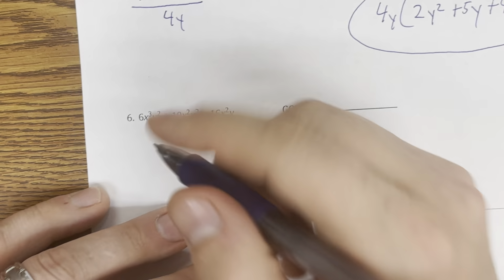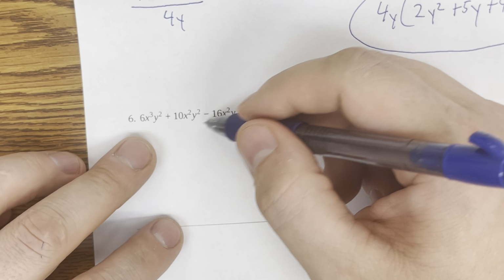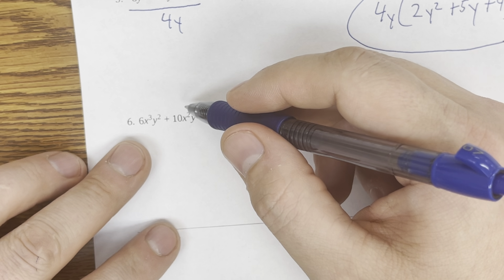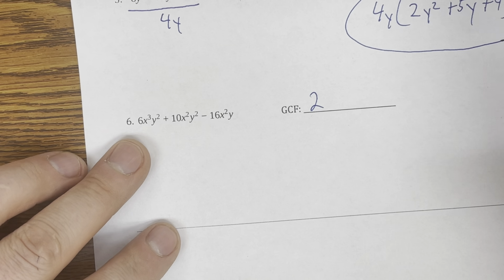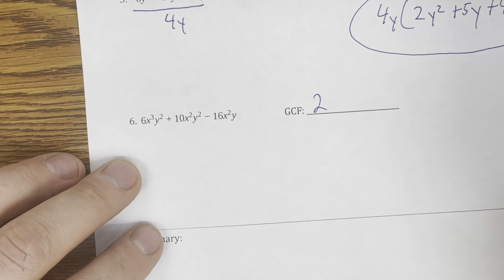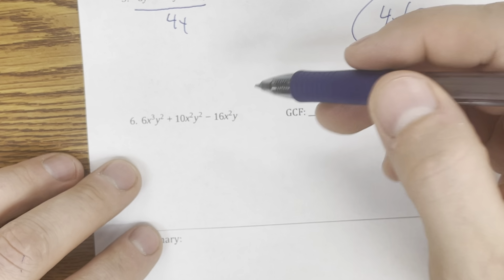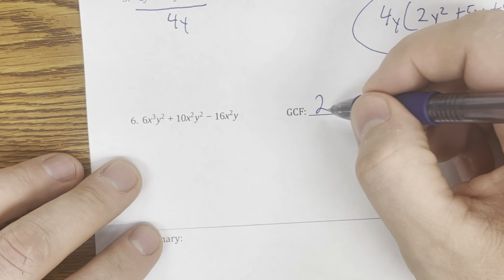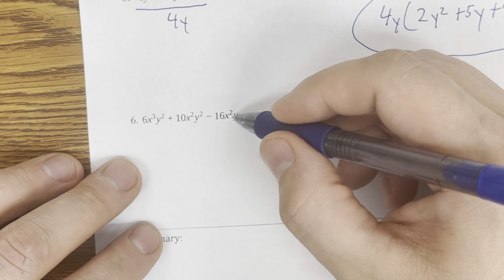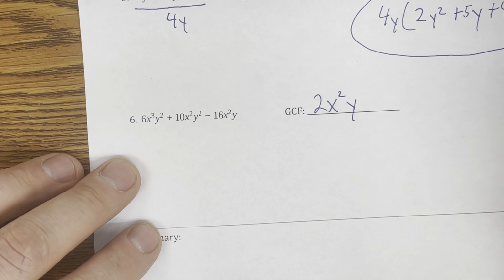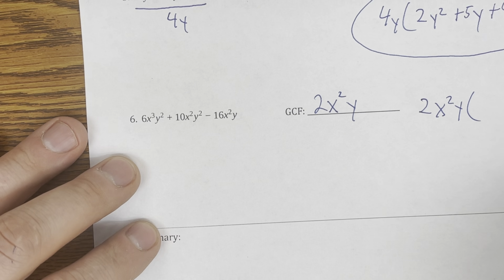And the last one, 6, 10, and 16. Looking at the coefficients first. What goes into 6? 2, 3. 3 doesn't go in. 2 is the biggest one. 2 goes into 6, 10, 16. Now we look at our variables. I have an x to the third, an x to the second, and an x to the second. The smallest exponent for the x is x squared. Now for the y's, the smallest exponent is y to the first. So I can take out a y. So 2x squared y goes outside.